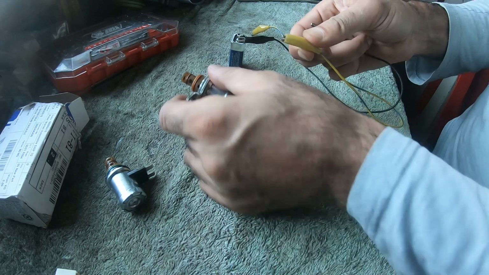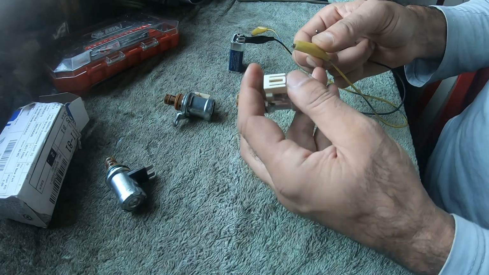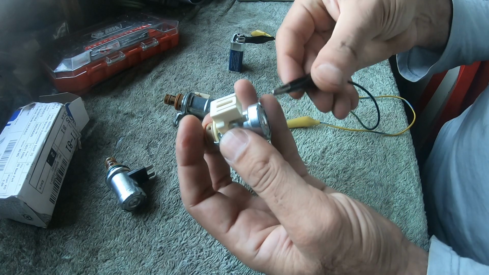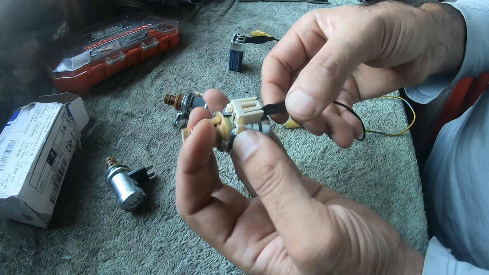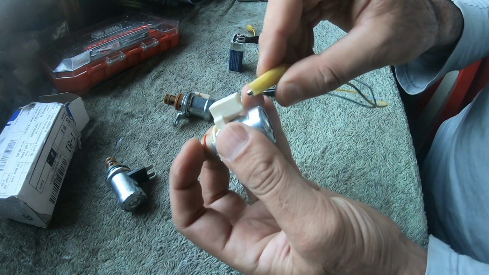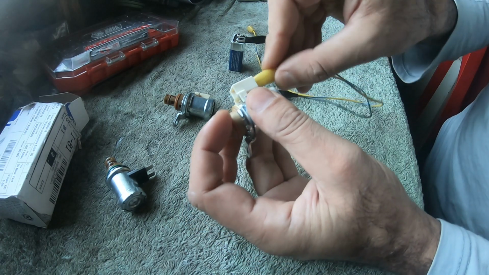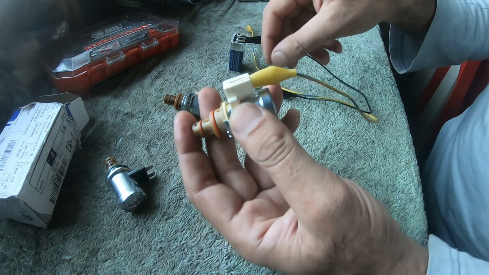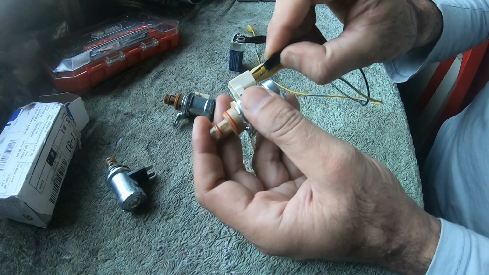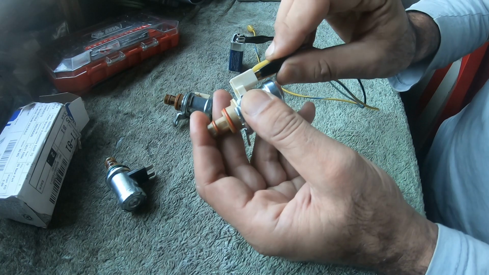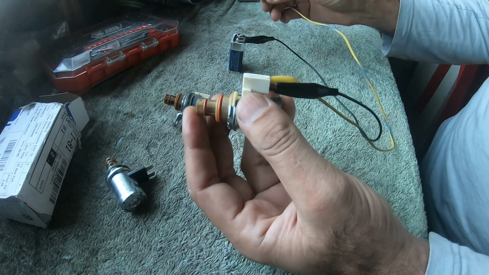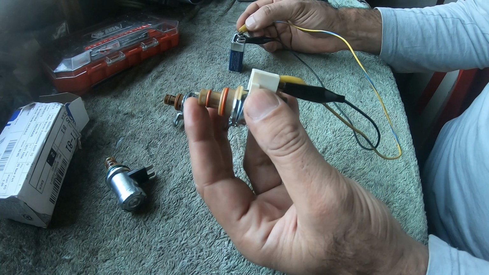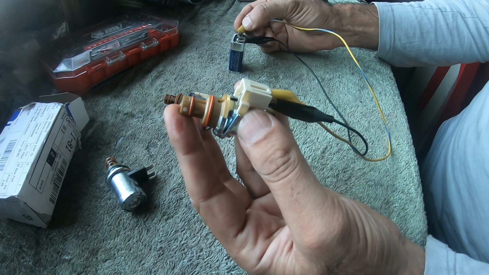As compared to this, if I take the new one and try to hear the clicking, negative on the right, positive on the left. A very audible click.